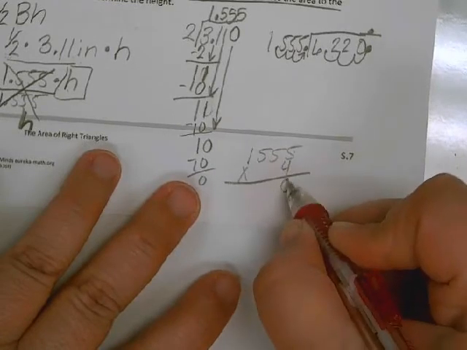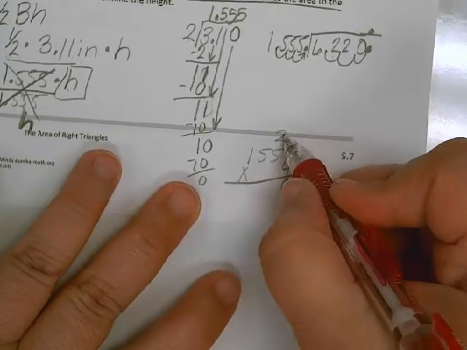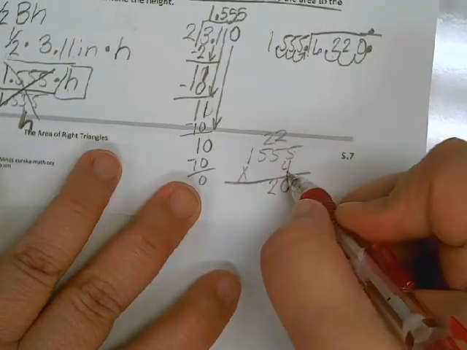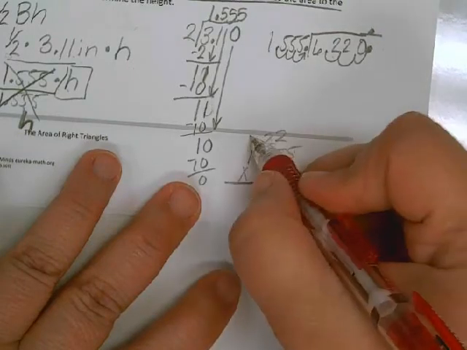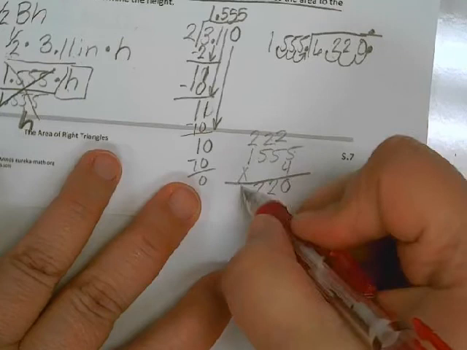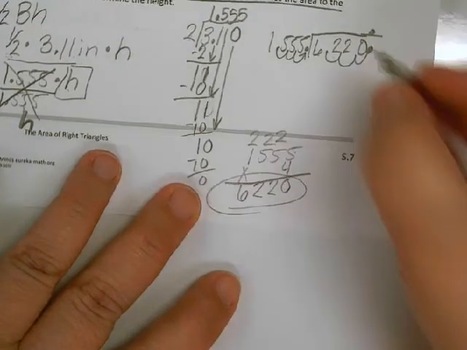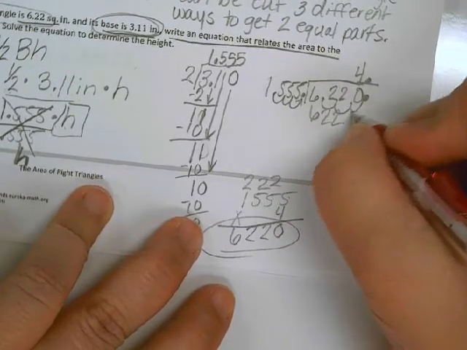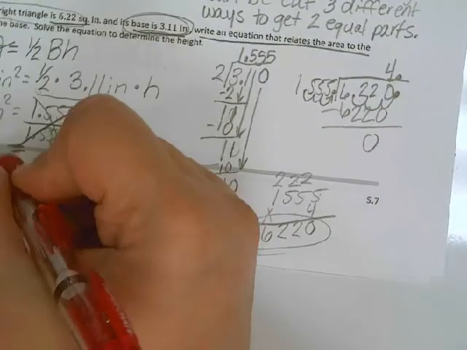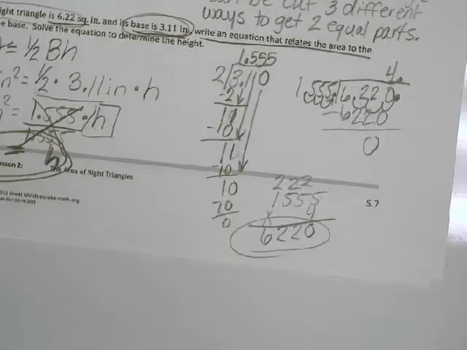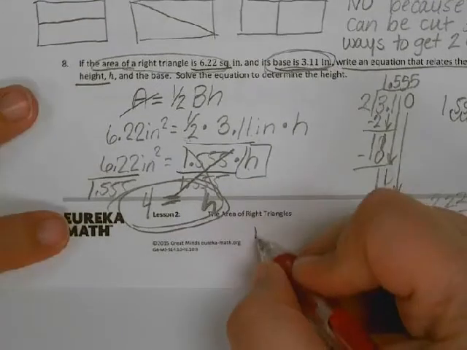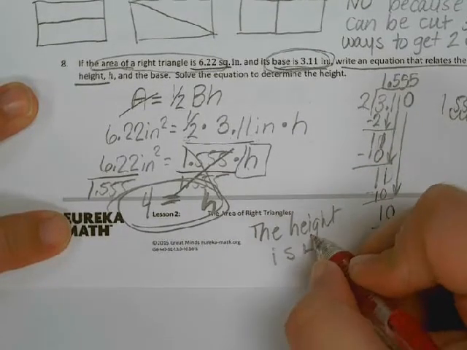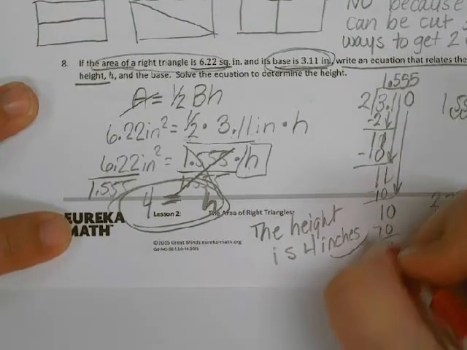4 times 5 is 20. Regroup my 2. 4 times 5 is 20 plus 2 gives me 22. Regroup my 2. 4 times 1 is 4 plus 2 more is 6. That was a perfect guess. So 4 times 1,555 is 6,220. So my h equals 4. So then I say the height is 4 inches.